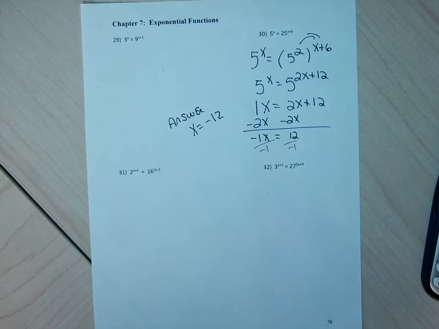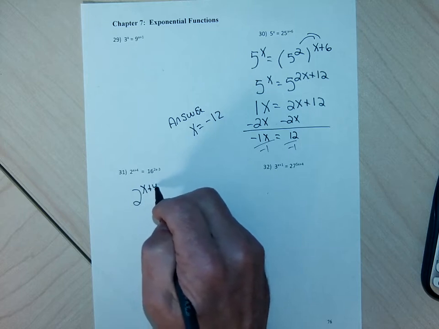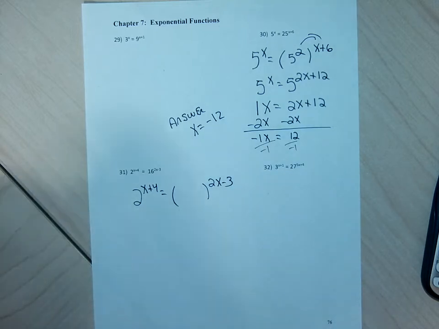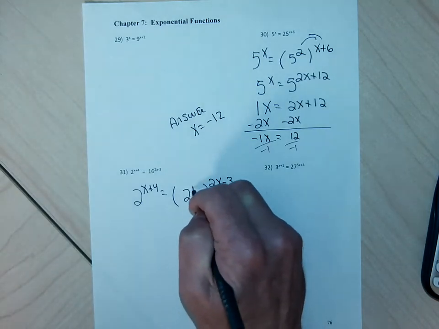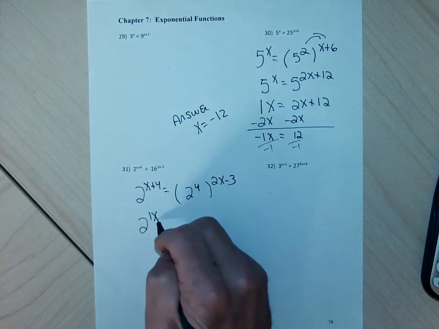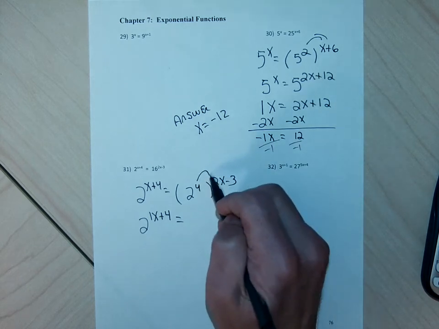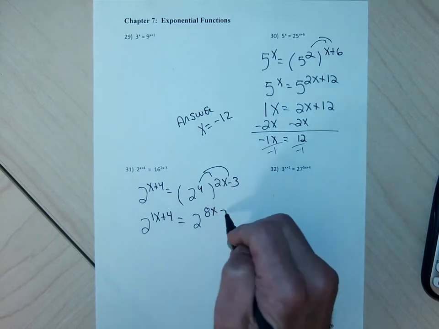I'll do 31 with you, just because I can, and that way you can make sure you're right without having to check your answer on the computer. So for 31, left-hand side I'm not going to touch because 2 is a prime number. Right-hand side I am going to touch because 16 is not a prime number. 16 is 2 to the 4th. Because the 16 already had an exponent, I put it in parentheses. On the left-hand side, I'm going to write a 1 in front of that x because it helps me with the algebra. Clear the parentheses on the right-hand side by multiplying 4 by 2x and 4 by minus 3.